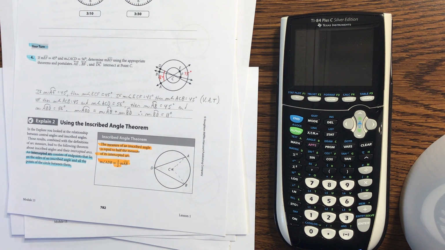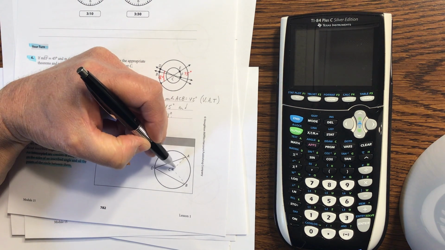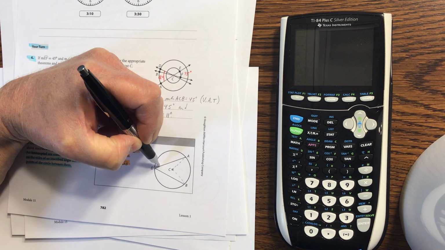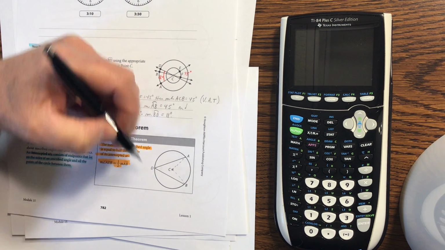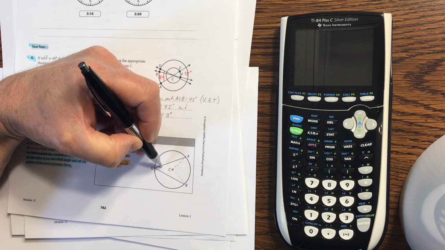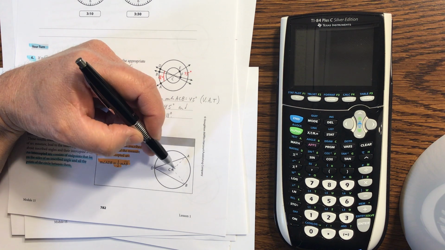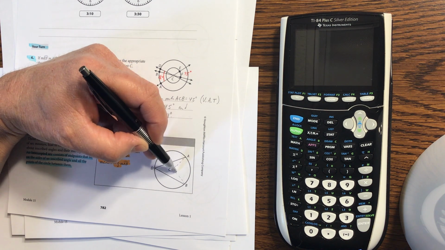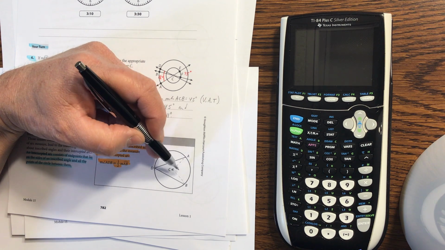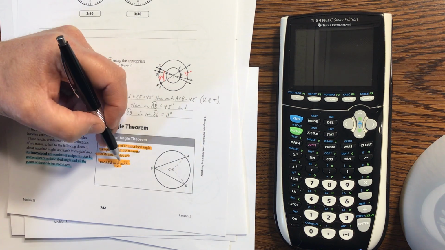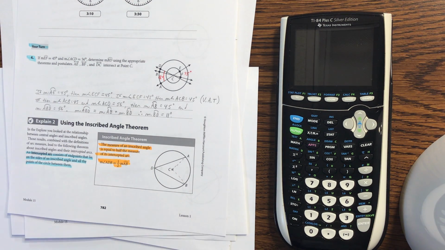Has to go back in remembrance of things. Central angle, this is your central angle. This is your inscribed angle. So the measure of the inscribed angle is equal to 1/2 the measure of the central angle. That's what it's telling you here, okay?